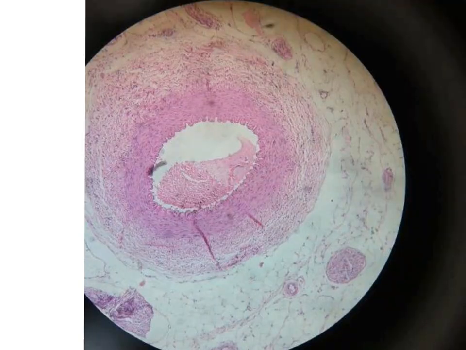Here we have a close picture for the artery alone, and you can see that it is characterized by the presence of internal elastic lamina causing folding of the intima. Here we have the media of a dark color and the externa of a white or pale color, because of the presence of areolar connective tissue, or loose connective tissue, in this layer. Here, this is the artery.